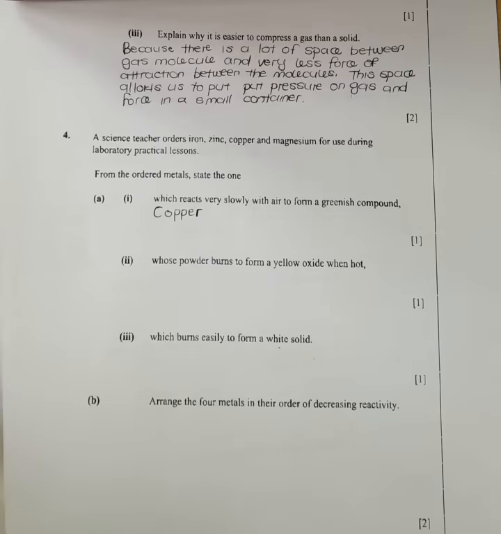And then on part 2, we are supposed to select the one whose powder burns to form a yellow oxide when hot. We are going to select zinc as our answer on part 2. So let me explain where we are going to obtain that yellow oxide when hot. So this is what happens.